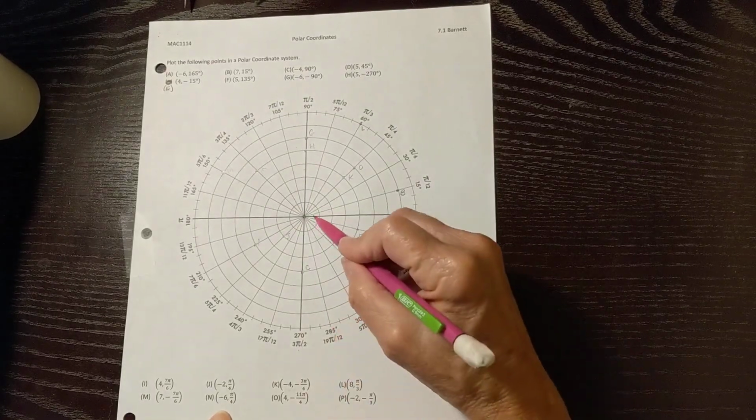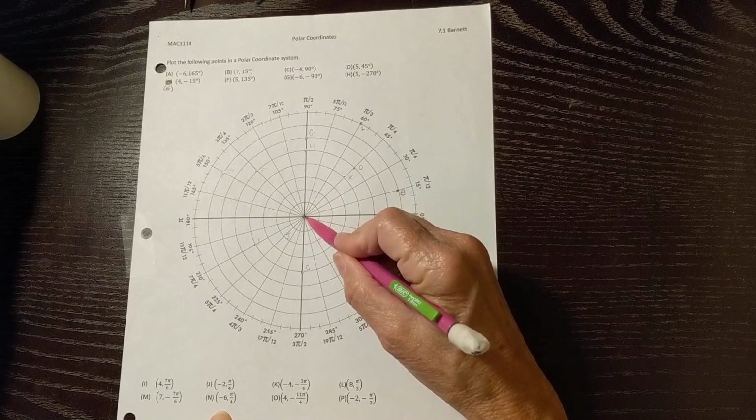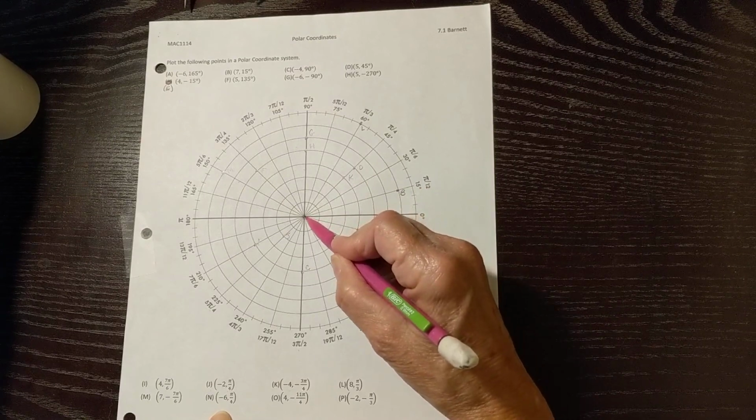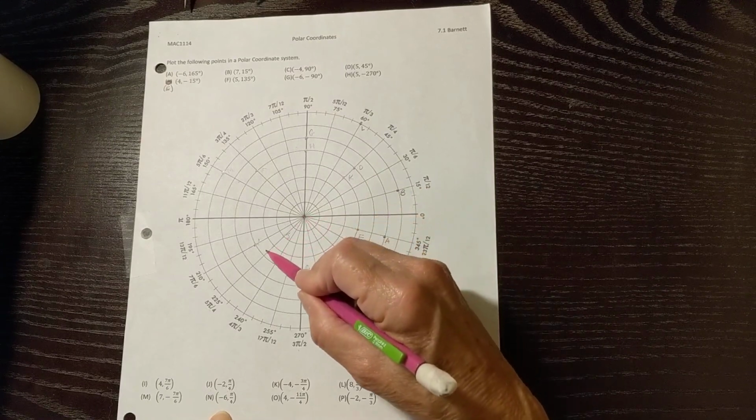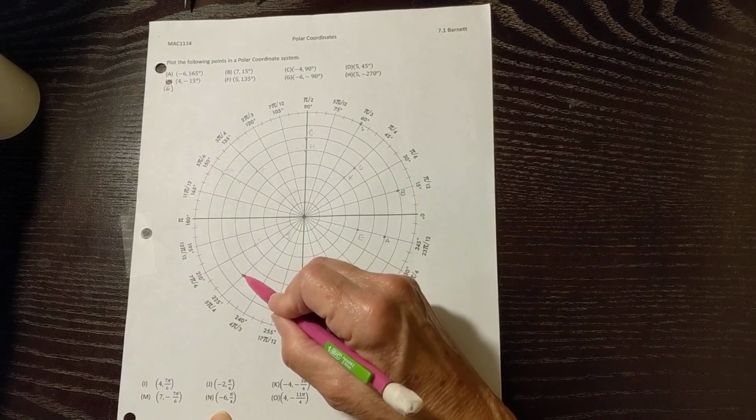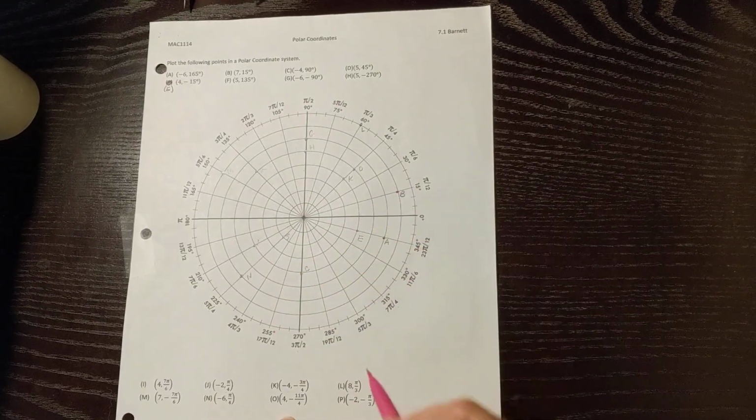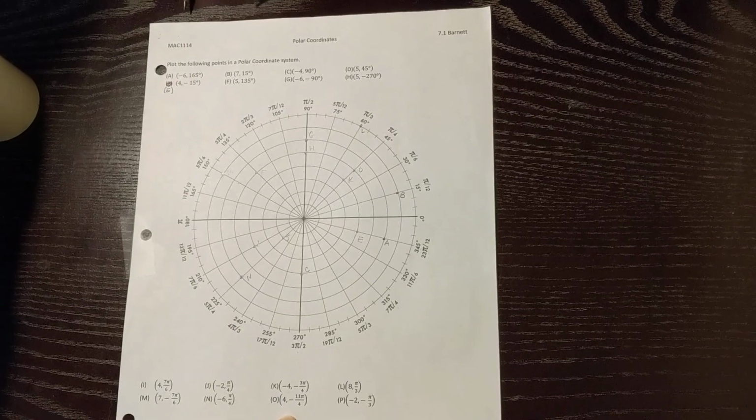N is -6, pi over 4. Go find pi over 4. Here it is. Go 6 in the opposite direction because it was a negative number. 1, 2, 3, 4, 5, 6. That's N.